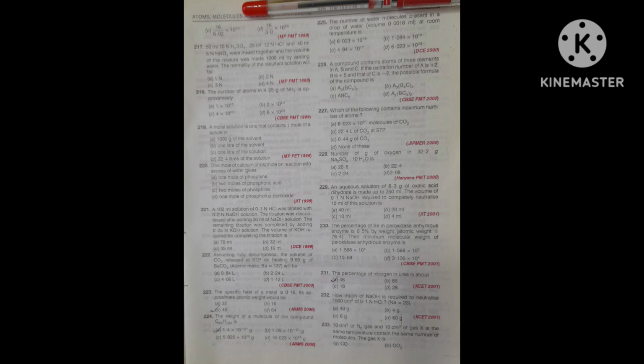1500 centimeter cube of 0.1 HCl means what? 0.1 divided by 1000 into 1500. Now this you got, meaning 1500 ml of 0.1 N HCl.